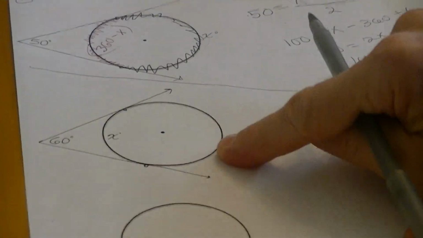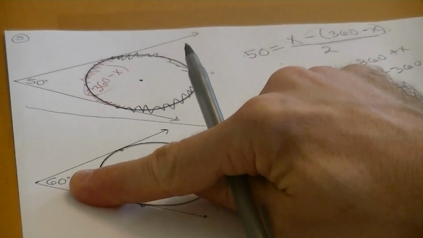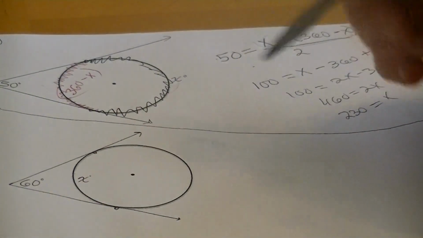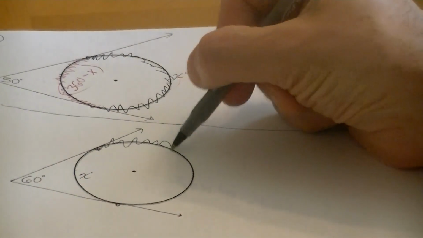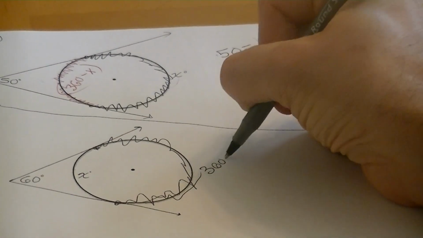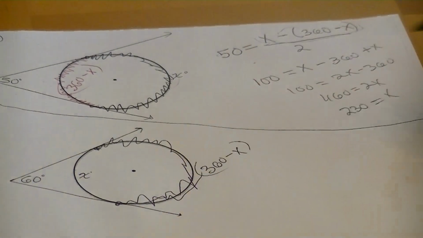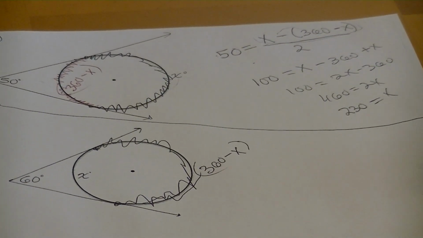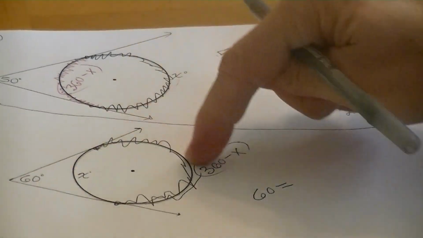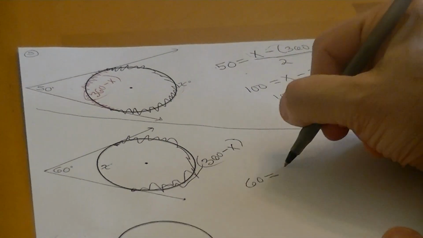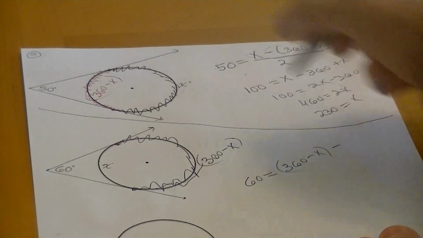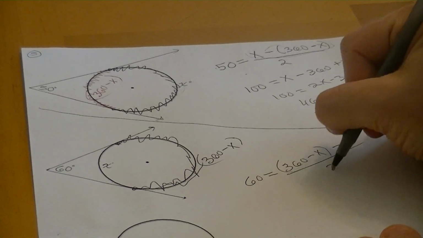Last one. The only difference here, other than I changed the number of the angle measure, is now I made x the inside arc. So now we know that this arc, which is the rest of the circle, would be 360 minus that x. So the difference is when you write out this equation, the angle equals the bigger arc, which in this case is 360 minus x, minus the smaller arc divided by 2.